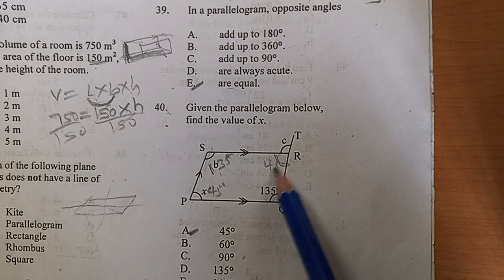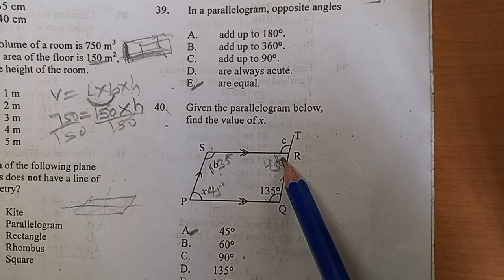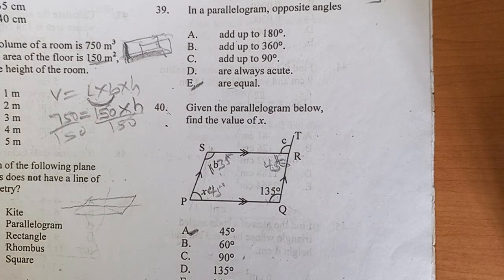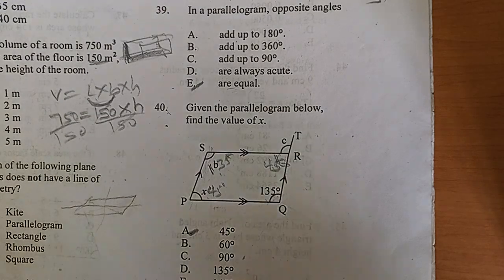Here is also 45. Can you see? 180 minus this is 45. Can you see that they are equal? So I'm right. I'm correct. Very simple. So math is easy. That's the end of questions 31 to 40.